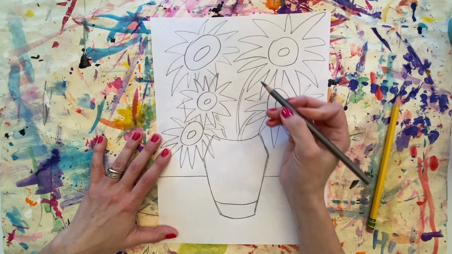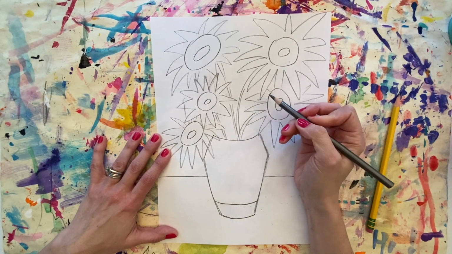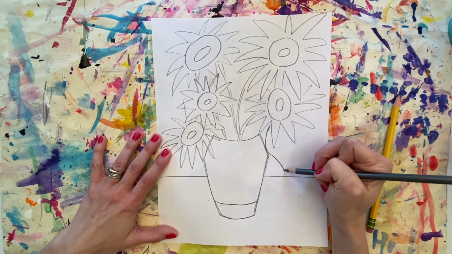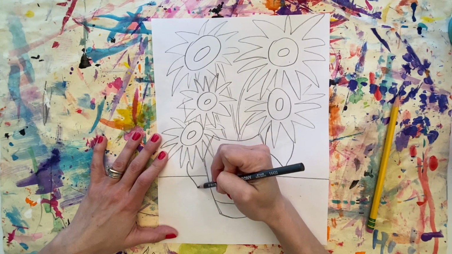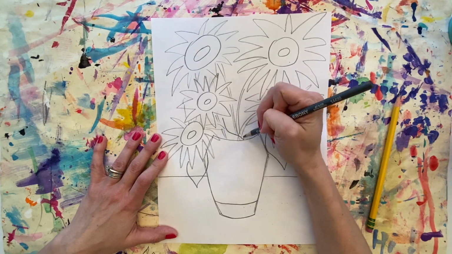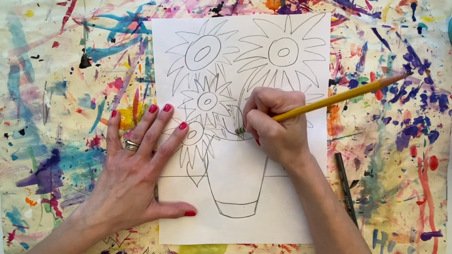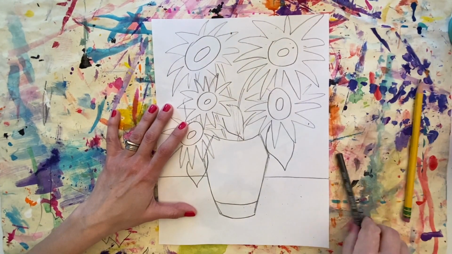The next thing is you're going to add the stems, and the stems of sunflowers are pretty thick. So you want to draw your stems, and then you want to draw a few leaves as well. So you can scatter the leaves around the flowers wherever you would like.